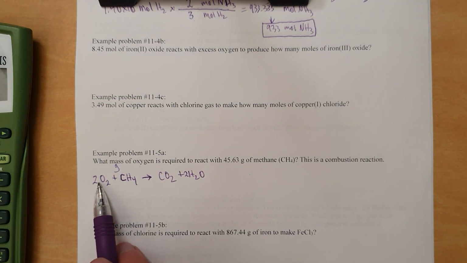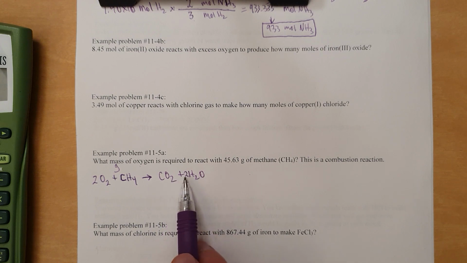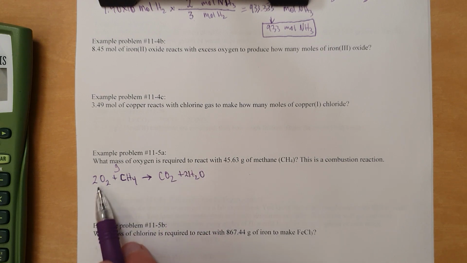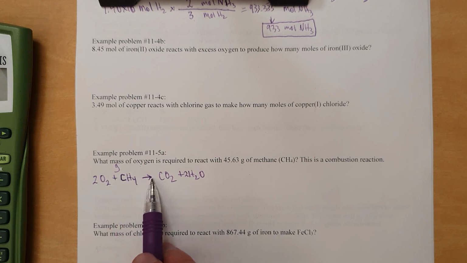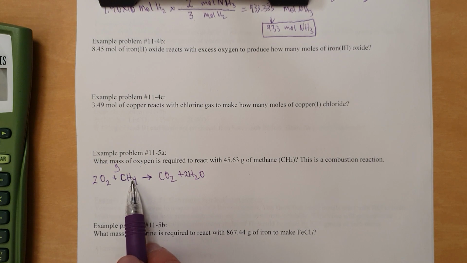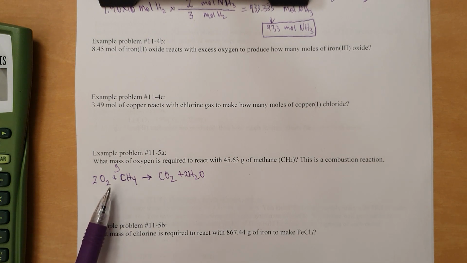So 4 oxygen, we're good. And then carbon, 1 carbon, 4 hydrogen, 4 hydrogen. Okay, so that's good.